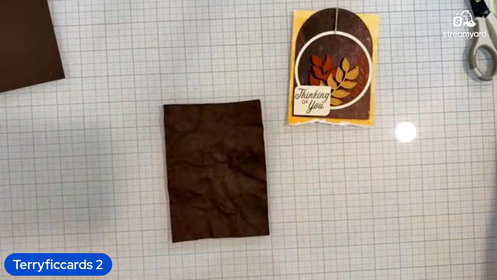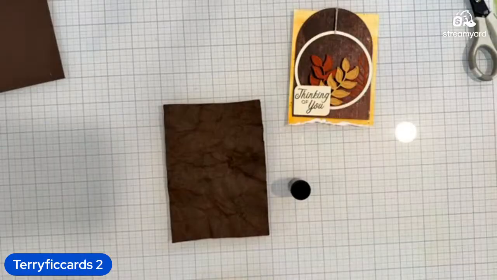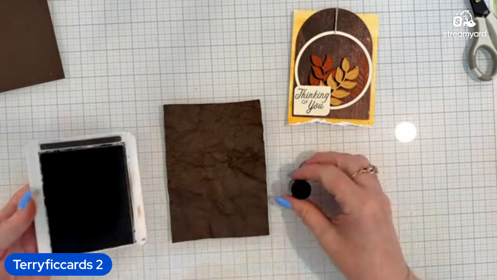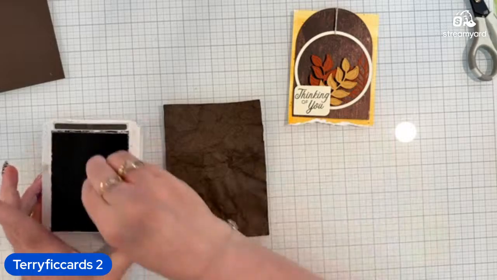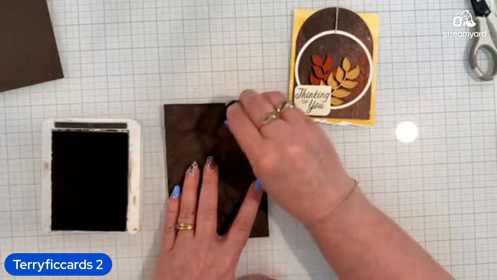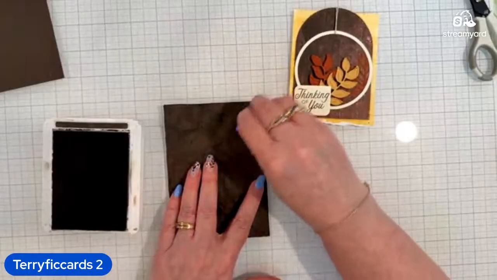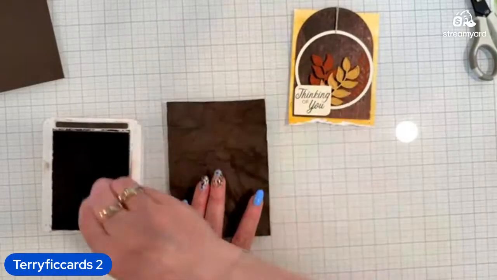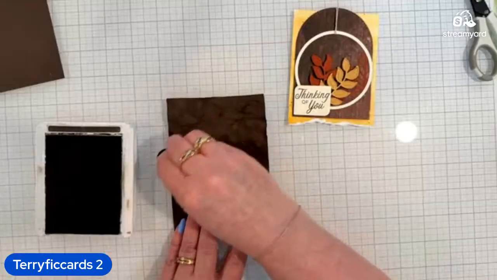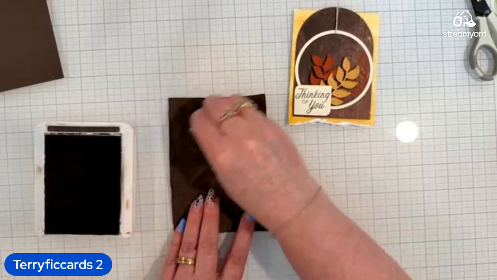Okay, and then I'm going to take a sponge dauber and I'm going to take my early espresso ink and I just want to get some ink on here. Just in the folds, give it a little dimension so you can really see that.